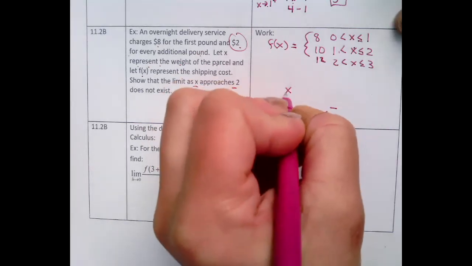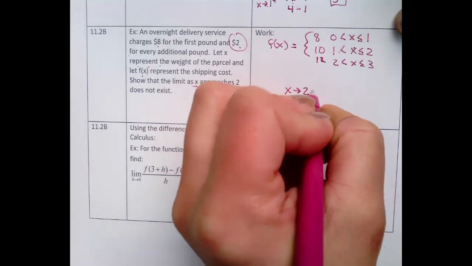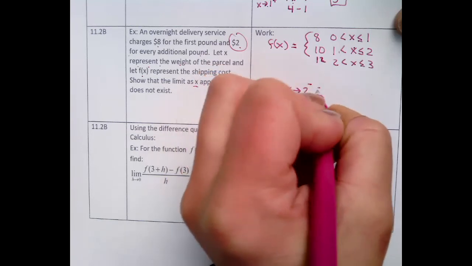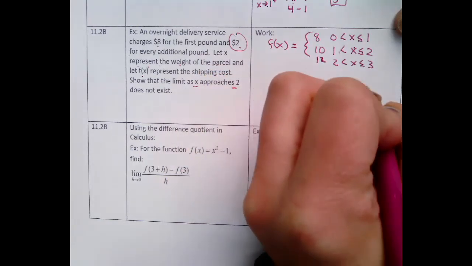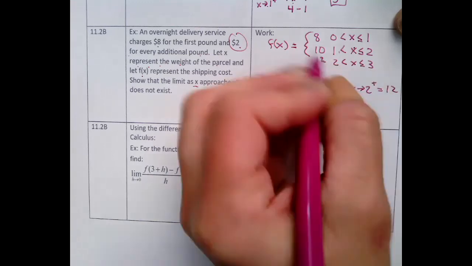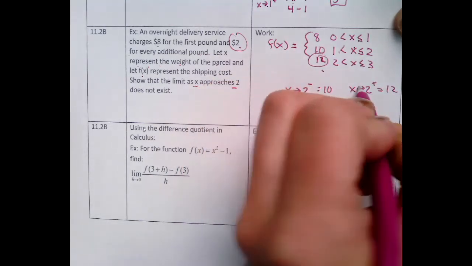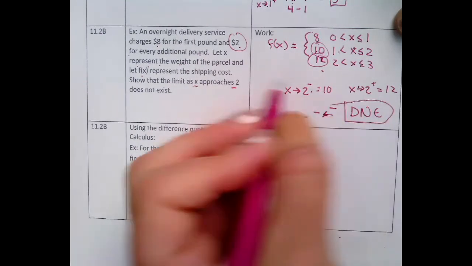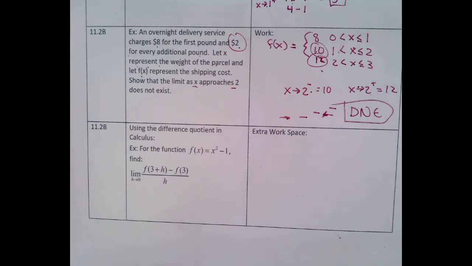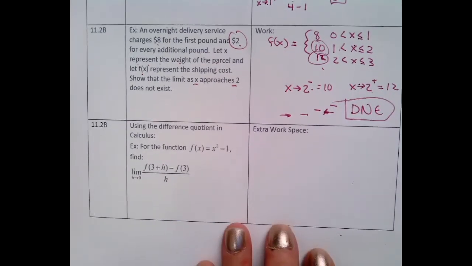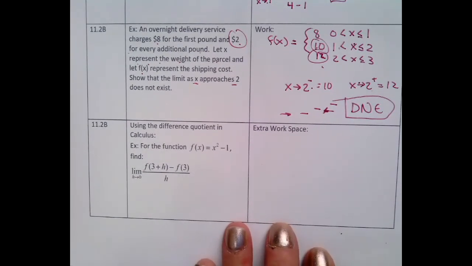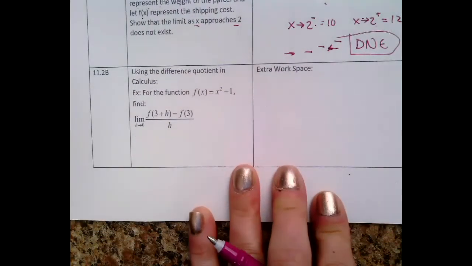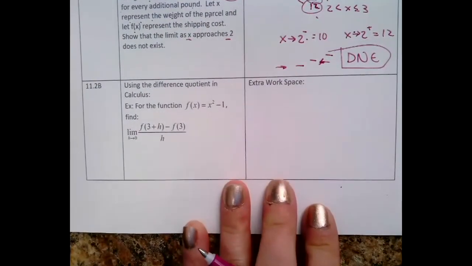So as x approaches 2 from the left, it's going to be 10. And as x approaches 2 from the right, it's going to be $12, because it's that $12 there and that $10 there. So this limit does not exist, because the function does not approach the same number from both sides. You're going to have to pay close attention to those piecewise functions, those step functions that we learned.